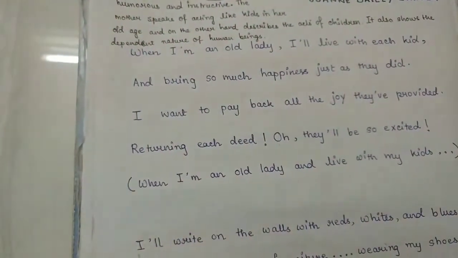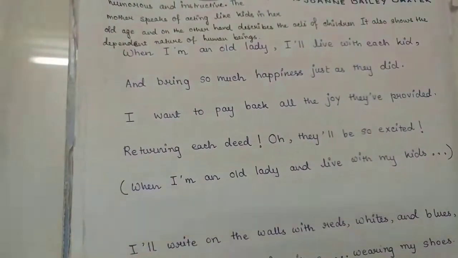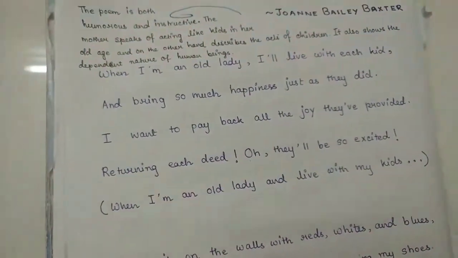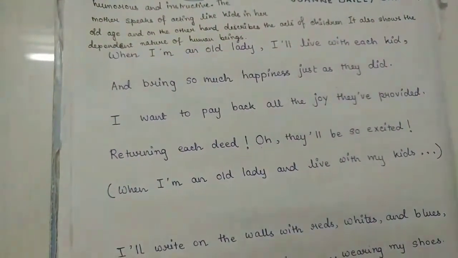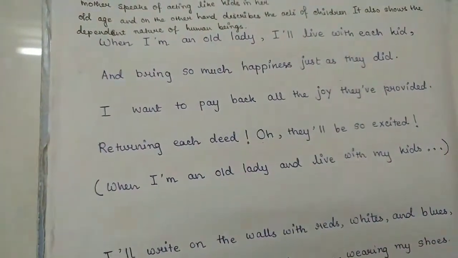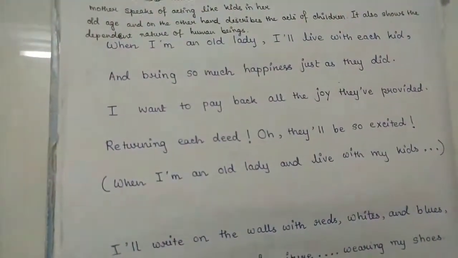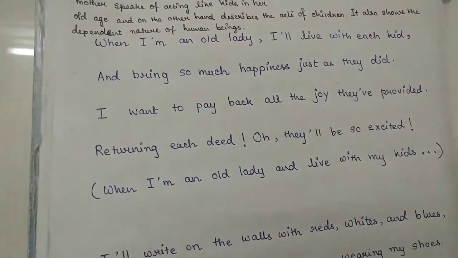This dependency is something that is reversed in the case of the old age of the parents. The children depend on their parents when they are young, and in old age, it is the parents who depend on their children. Not only do the parents' physical abilities diminish, the opposite happens in the case of the children. The physical abilities of the parents diminish with every passing age.